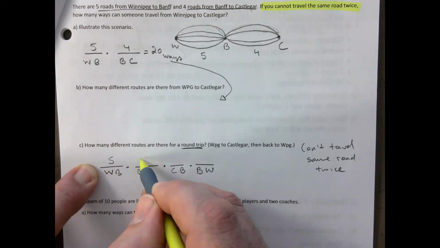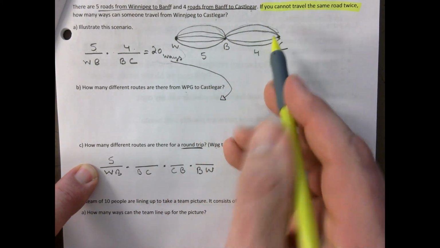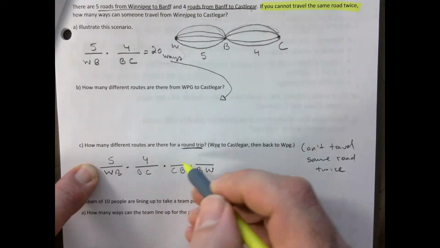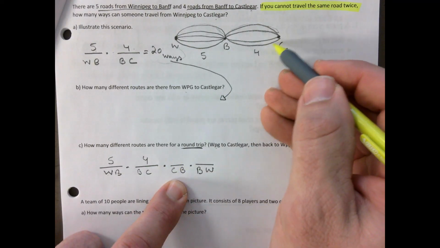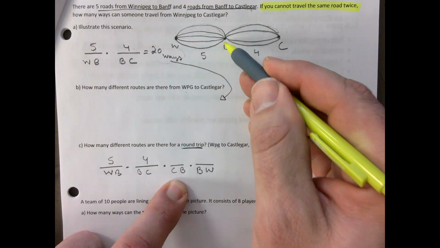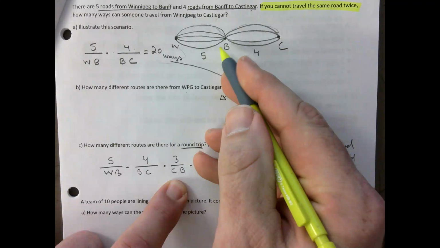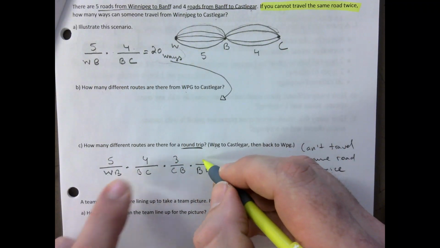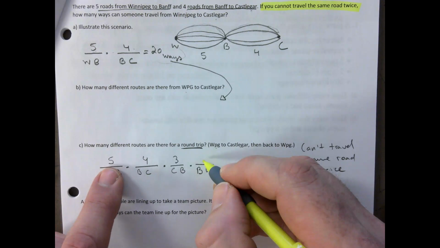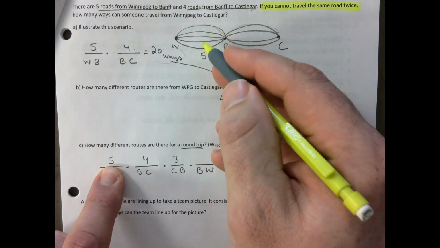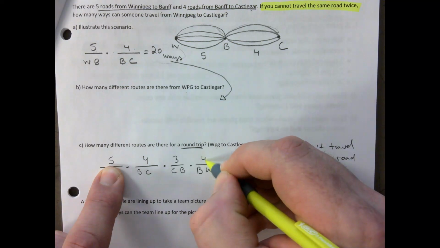And then you've got 4 from Banff to Castlegar. How many are left now from here to here? 3, right? You only have 3. And from Banff to Winnipeg, you only have 4, because you used to have 5, but you already traveled on 1. So we're just assuming we have 4 left.